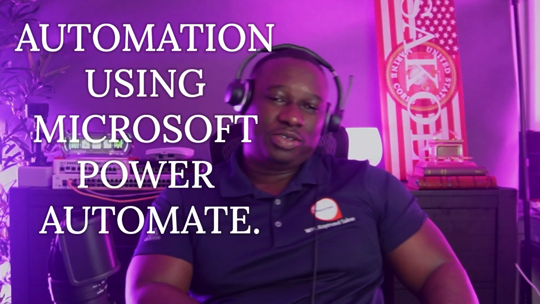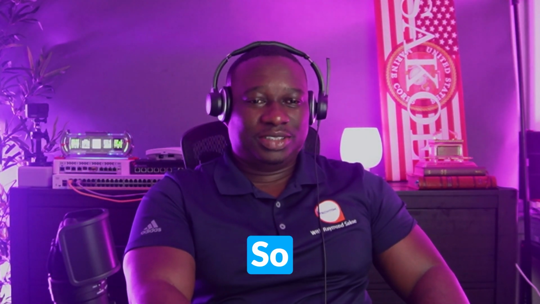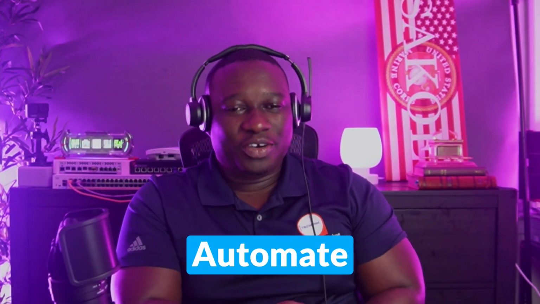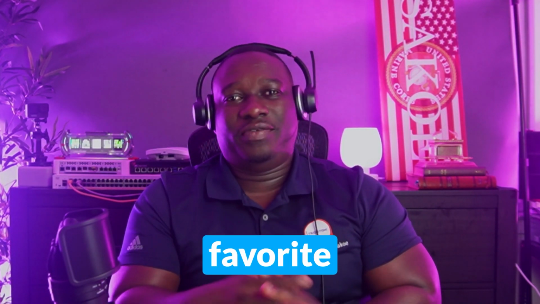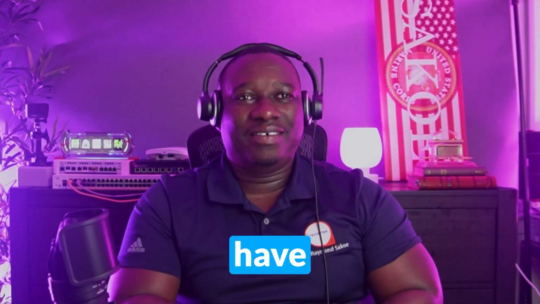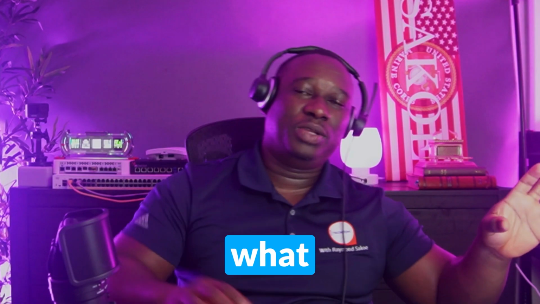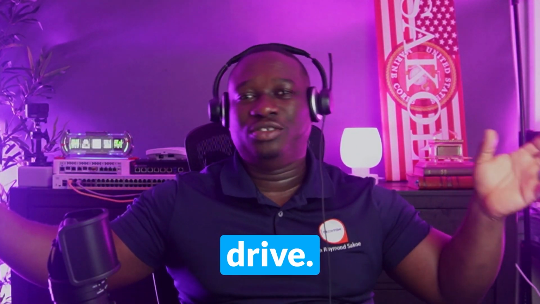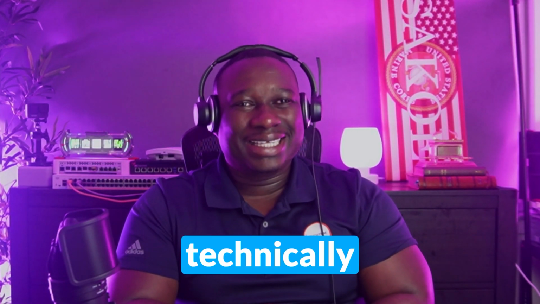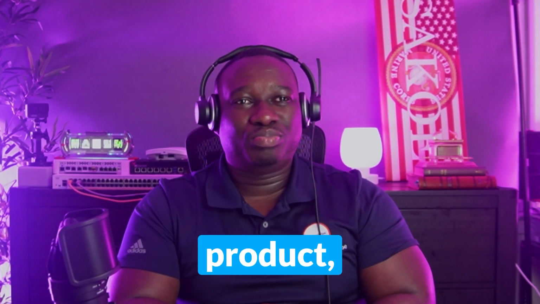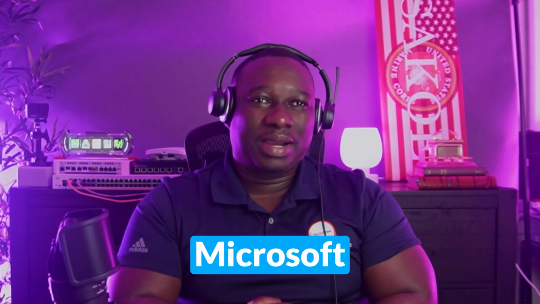Automation using Microsoft Power Automate. So what is Power Automate? Power Automate is a service from Microsoft that helps users to automate workflow between their favorite apps. So you can have your email application communicate with a file on your OneDrive. There's so much automation that Power Automate helps with. Technically, if you have any of the Microsoft products, you should have access to Microsoft Power Automate.